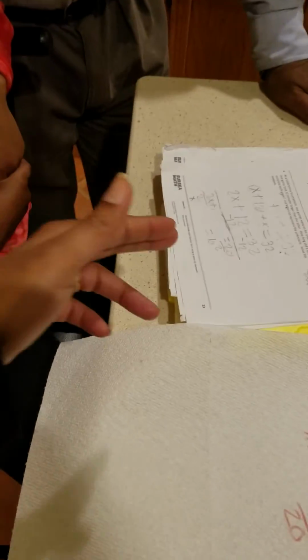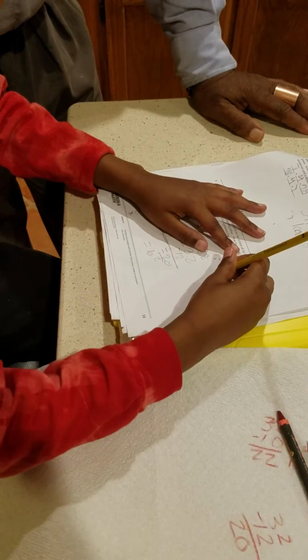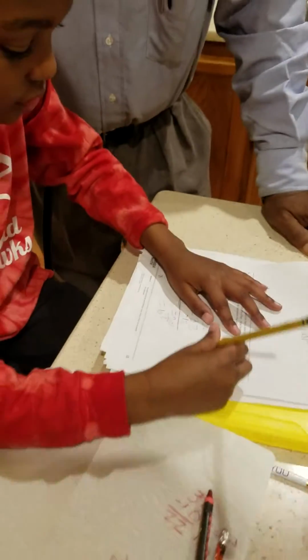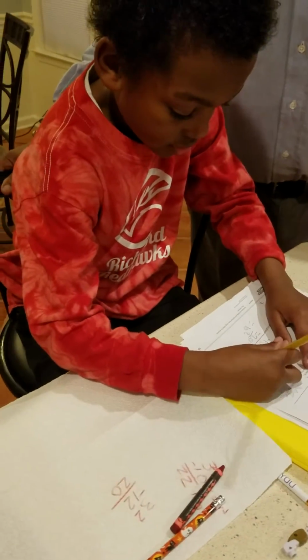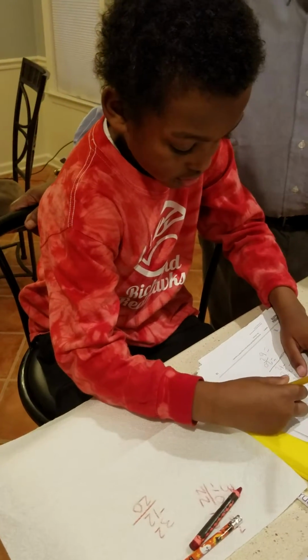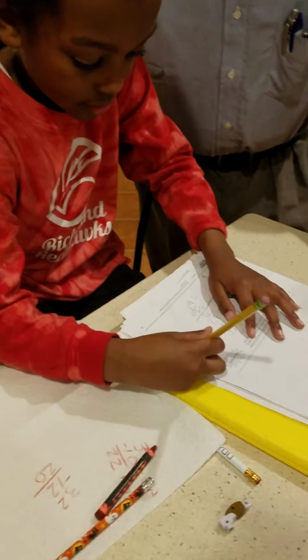Right. So at the end, when you solved your problem, x equals 10. X equals the short game. So then over here, you're going to write short game, 10 minutes. Short game is 10 minutes. That's what your X is.